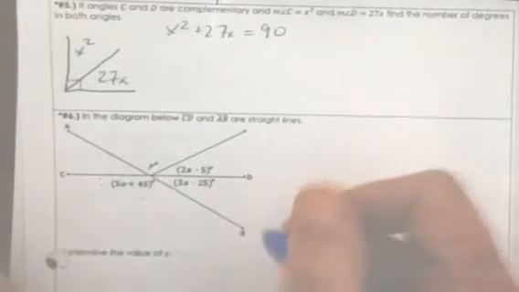If angles C and D are complementary, so this means they add to equal a total of 90 degrees, and angle C equals x squared and angle D equals 27x. Find the number of degrees in both angles. So it looks something like this. So they add to equal 90, and one of them is x squared and the other is 27x. So we can say x squared plus 27x equals 90. We have a quadratic but not in standard form. Subtract 90 from both sides.